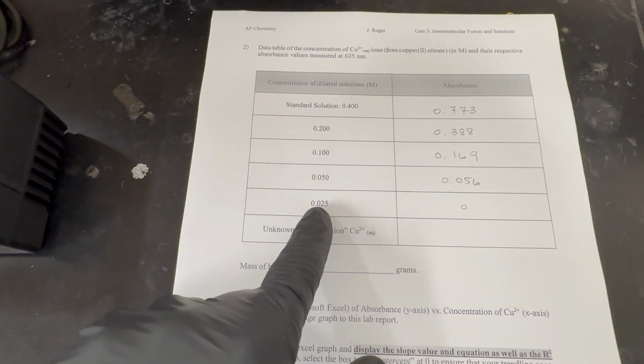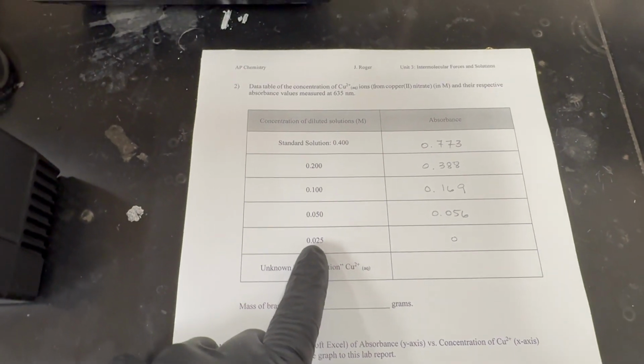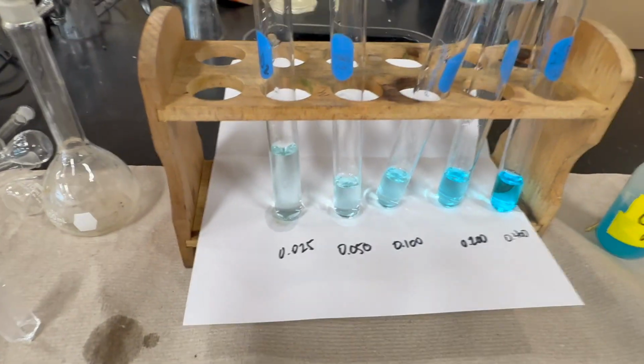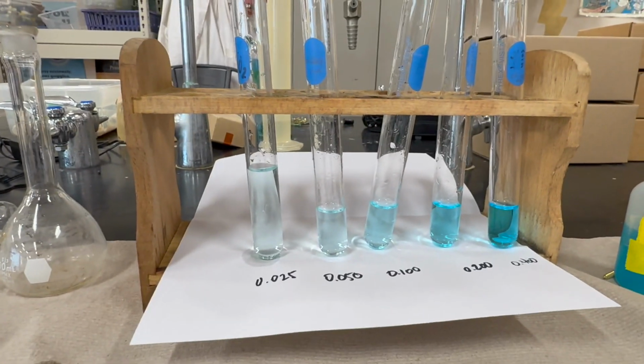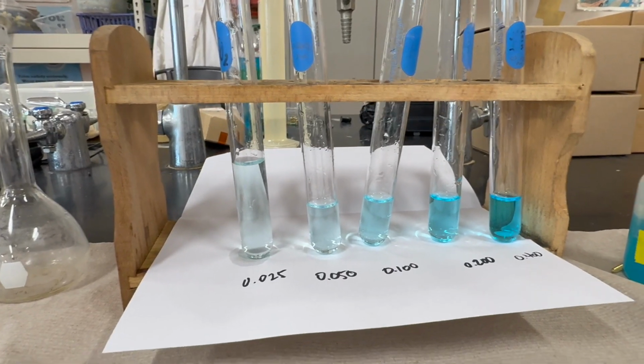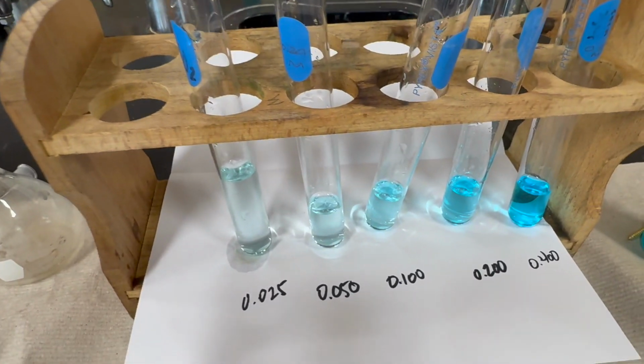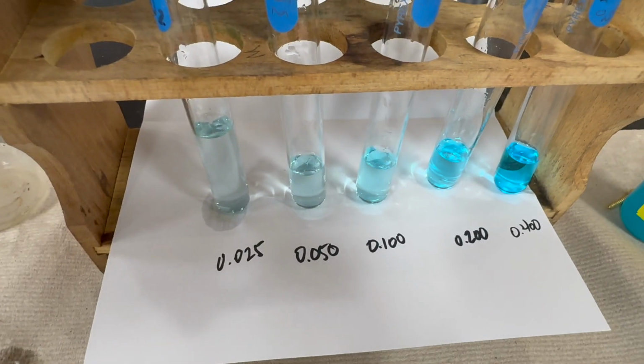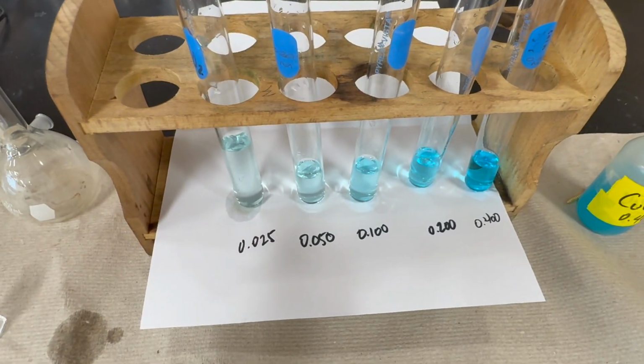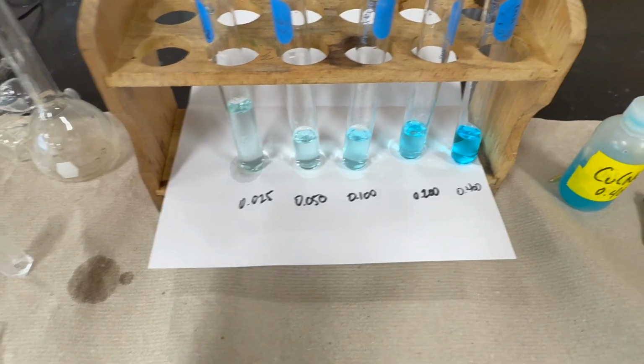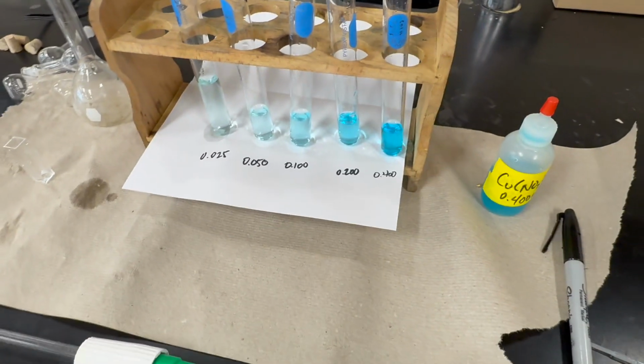Surprisingly, our lightest, most dilute solution gave us an absorbance of 0, even though we clearly see that it has a blue tint to it. But I was not able to get any absorption reading.